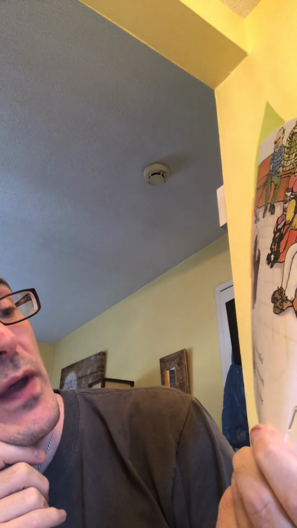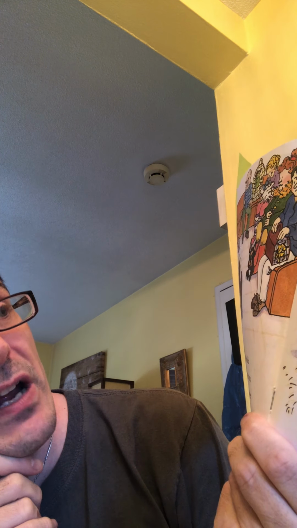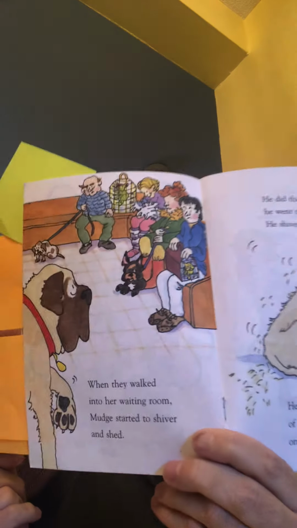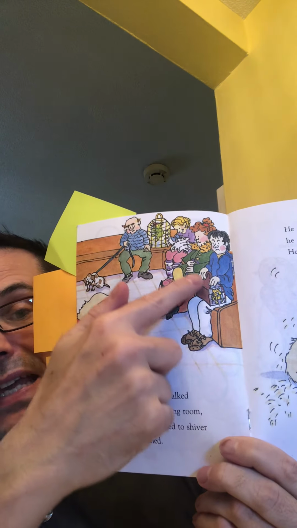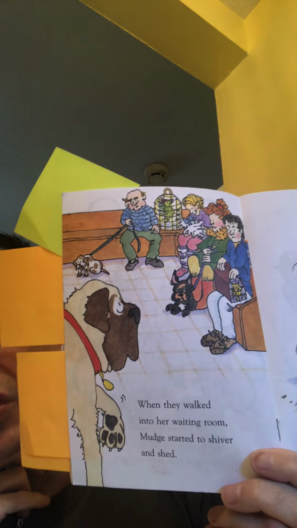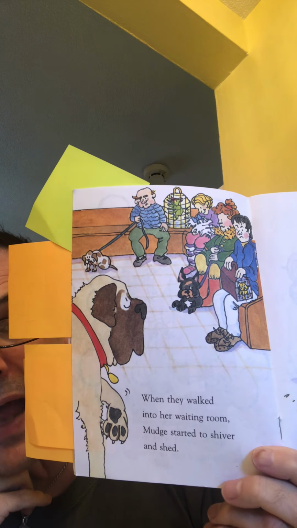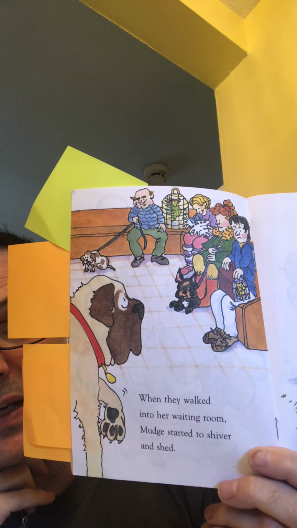Look, we see at the vet's office, it says, when they walked into the waiting room, Mudge started to shiver and shed. And we can see from his eyes how he's feeling. But look at all the people we get to see in the waiting room at the vet's office. The words don't say anything about them. We get to see other animals. We get to see their owners. We get to see what the waiting room looks like. So there are lots and lots of details that you can put in the picture about the setting. You can show how the characters are feeling. You can add those little details that we get to learn about.